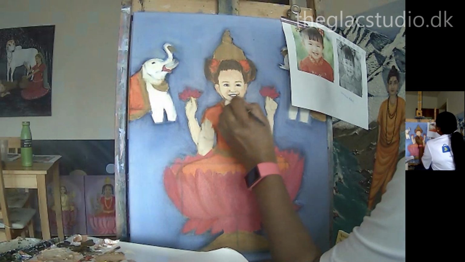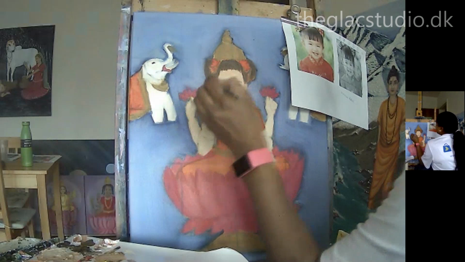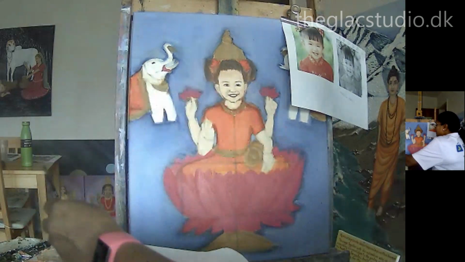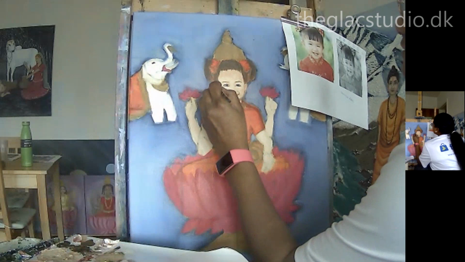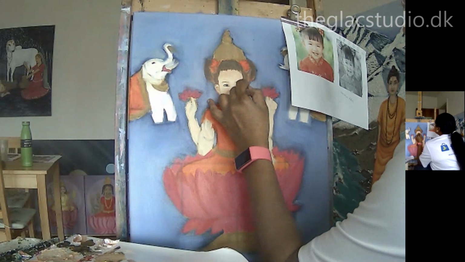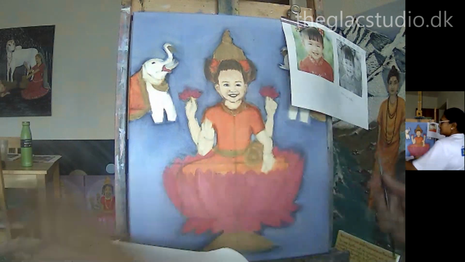So we could build on that and do the chin, the cheek, and also her ears. It's so delicate, but these are sections that are kind of telling the story of how she looks, isn't it?